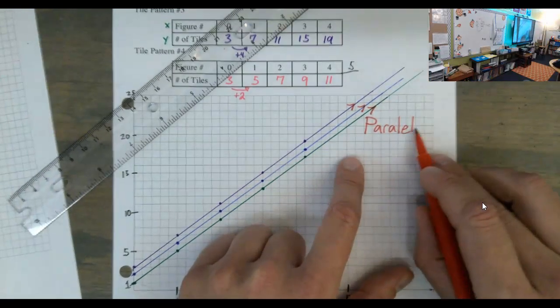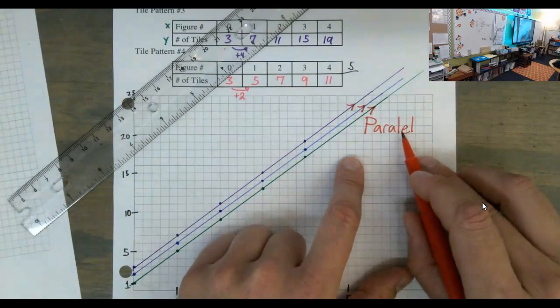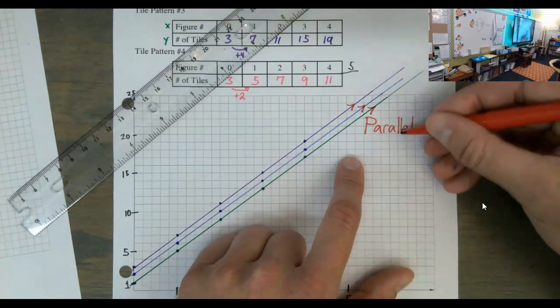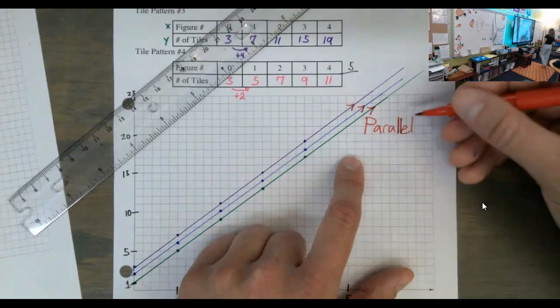You guys ever notice the L's in parallel? I don't even know if I spelled this right. There's 2 L's. 2 L's here, right? You're right. Good thing I teach math.